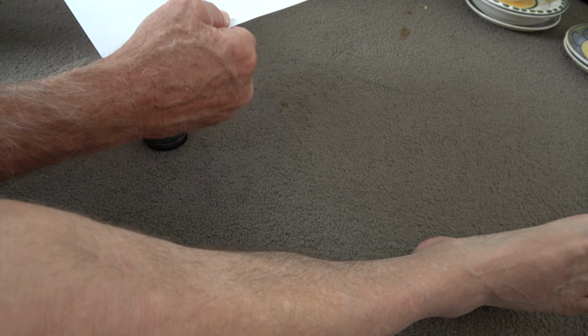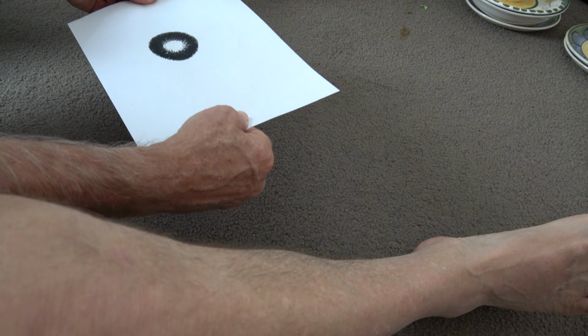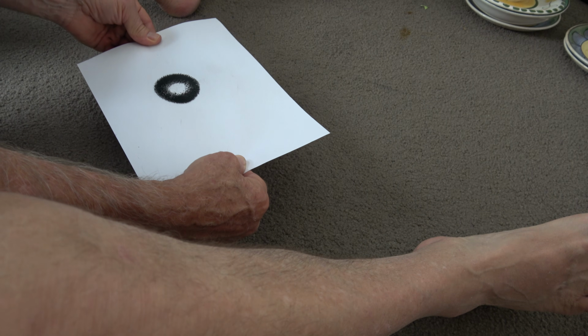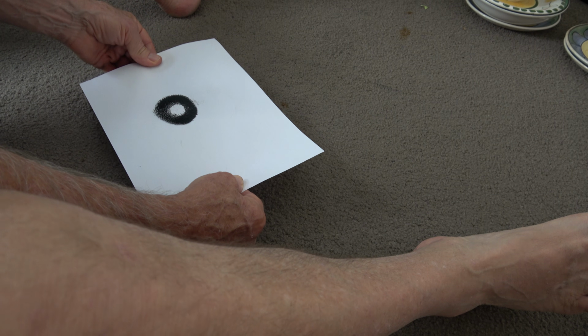Everything dying, falling over, coming back to life. All the trees are standing up again.